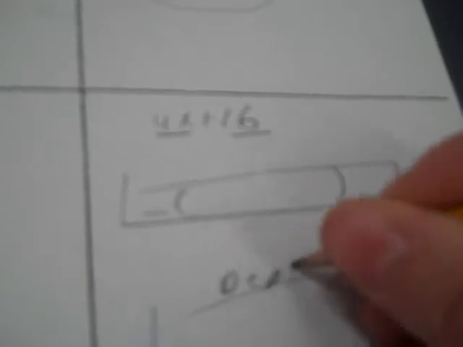GCF and DOPS. GCF, negative in front, no way. x on everything, no. 4 and 16, that's 4. Okay. So go up and divide by 4, and that's 1x plus 4. Now with the plus, it's not a DOPS, so we need to rewrite that as 4 times the parentheses 1x plus 4.